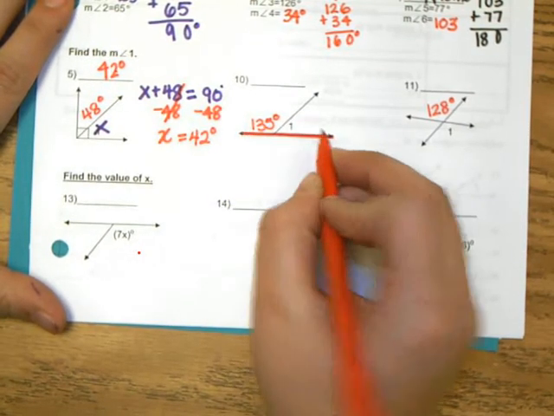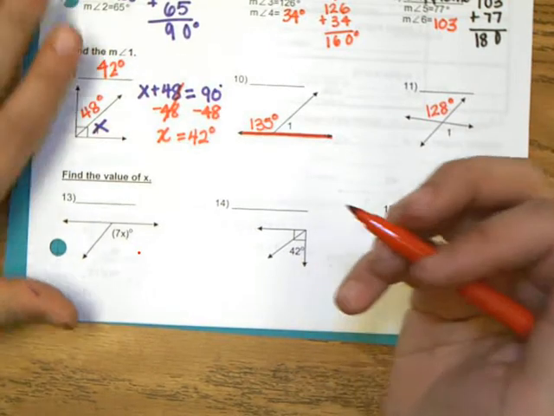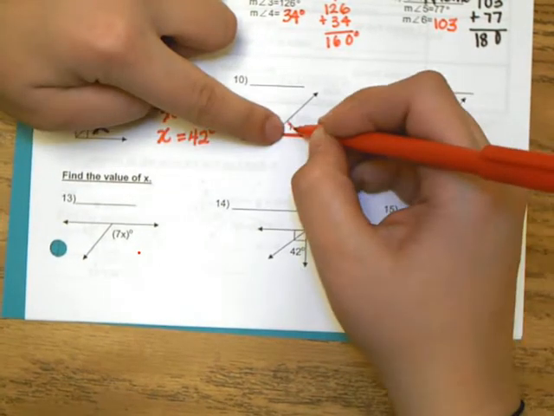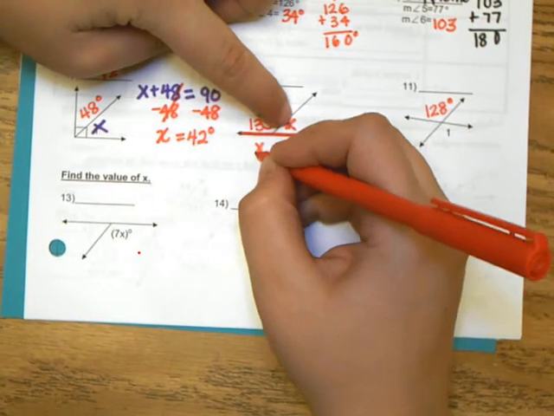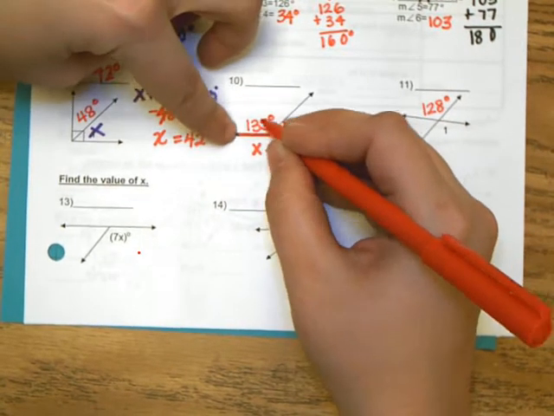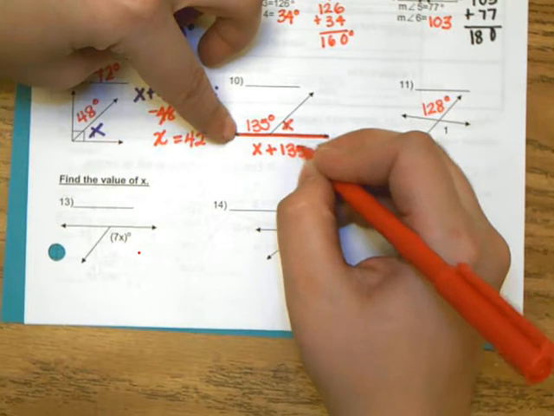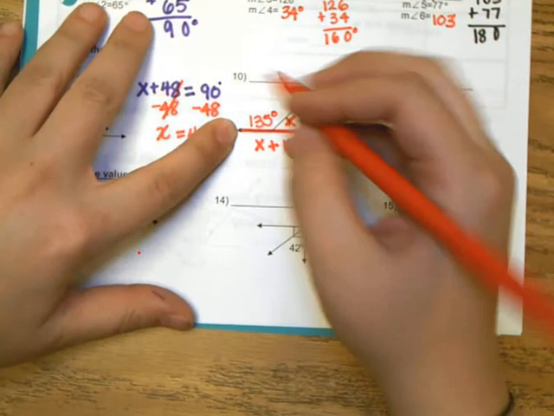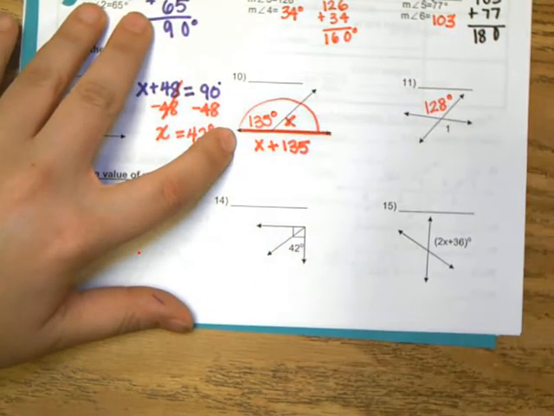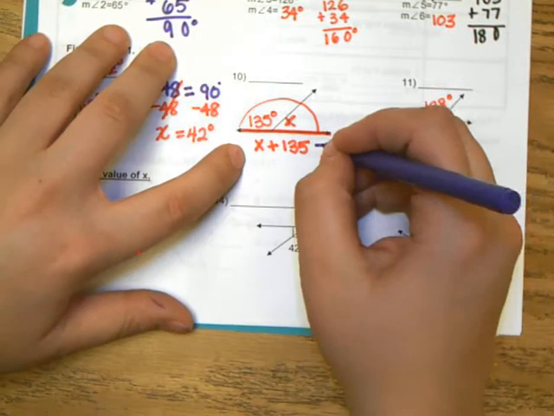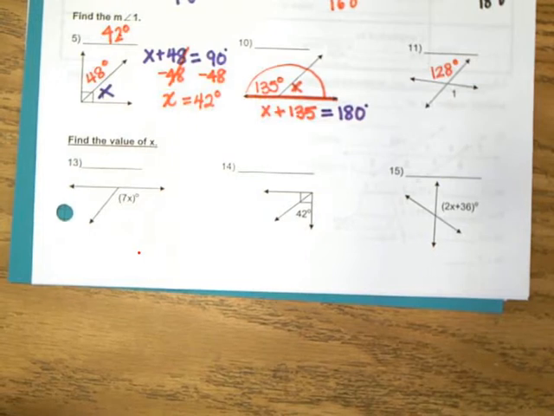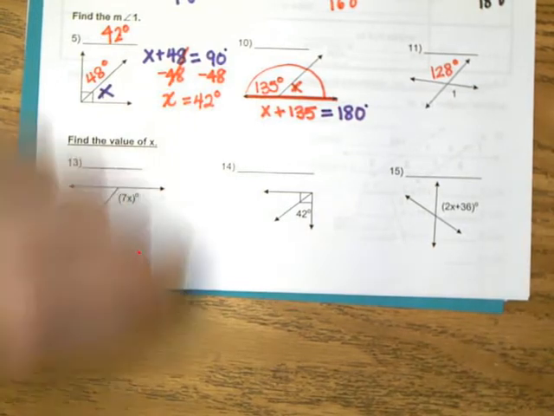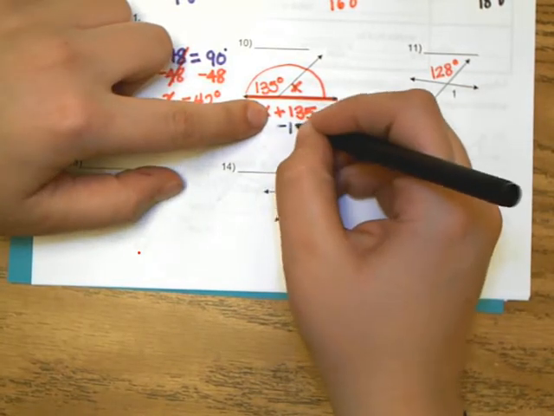Okay, first thing when I look at number 10, I see a straight line. When they're together, they make a straight line. So that's 180 degrees. I don't know what this is, but I know that that angle plus this angle, if they are supplementary, they make 180, a half of a circle like that. It equals 180.